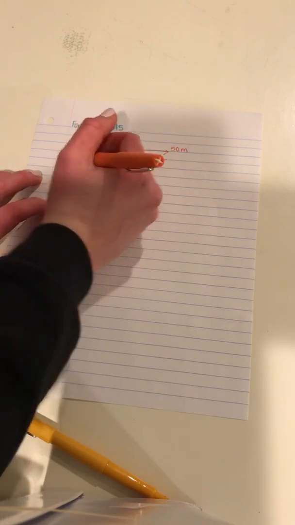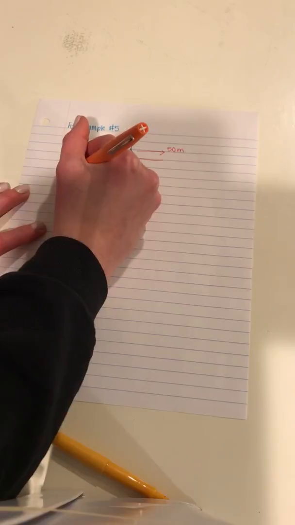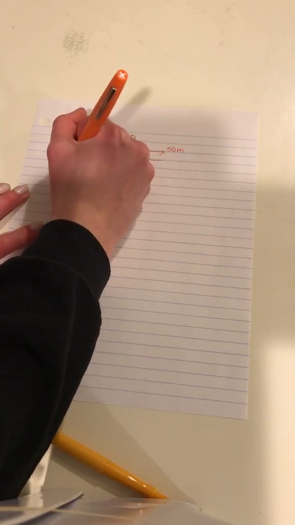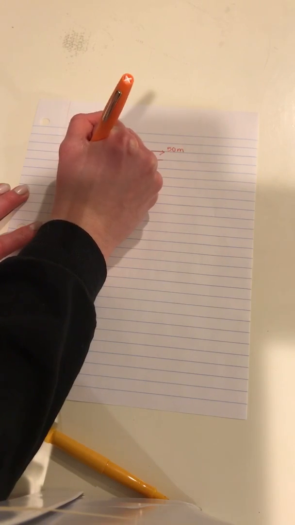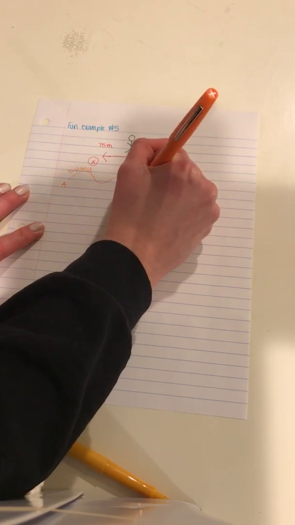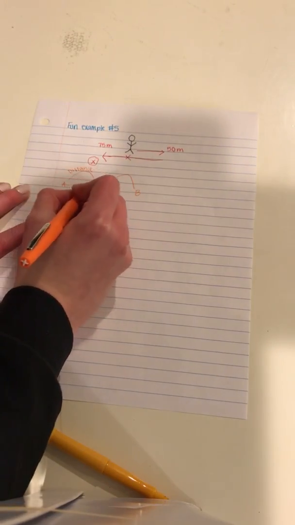As an example, that would be different if Bunk ran in not a straight line. If this was Miss Smith at A and his final position was at B, that straight line would be the displacement, while the path he actually ran would be the distance, because it's the amount of space that Bunk traveled.